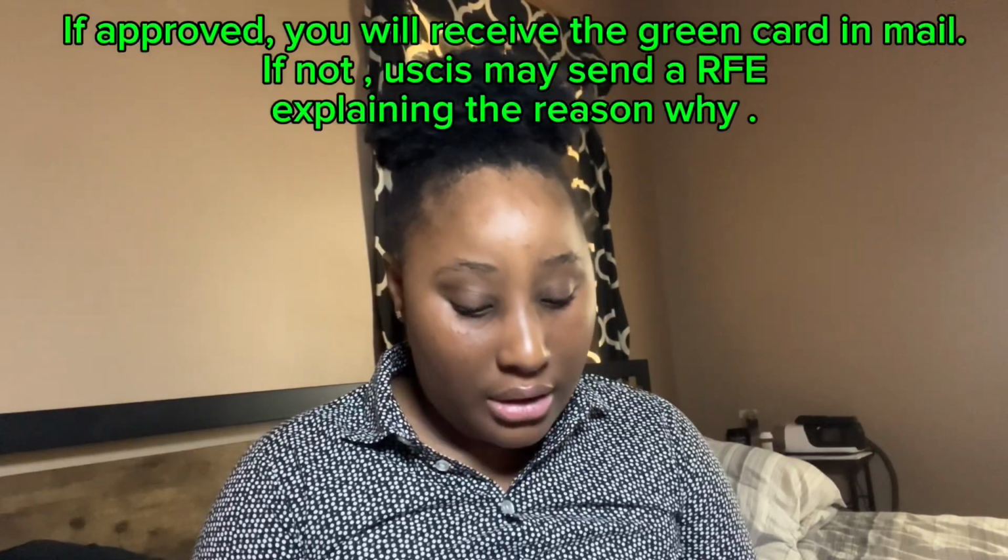So both you and your spouse have to attend that interview, and the officer may ask both of you questions about what's going on in the relationship, how is it going, if they need to gauge if it's really legitimate. That's the thing. So if you're approved, you will receive your green card or permanent residence card in the mail. It really depends on the time frame, but for some people it's quicker. If there are any issues with that, USCIS will contact you.